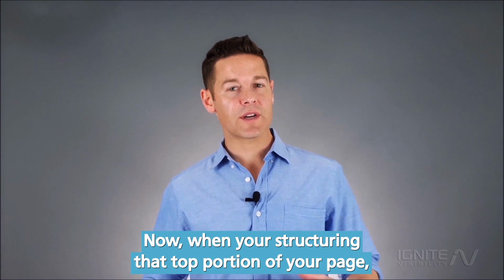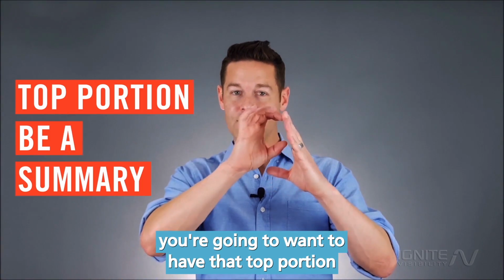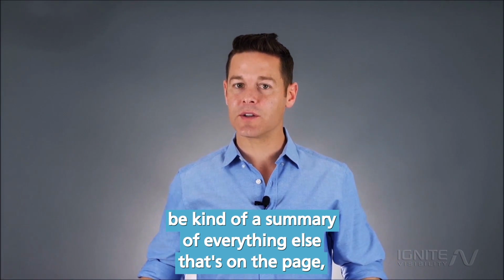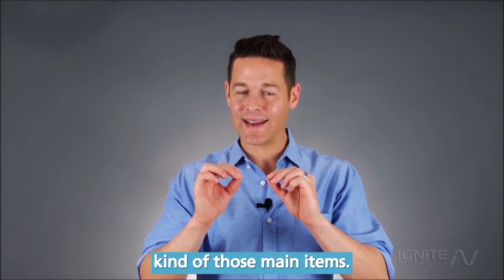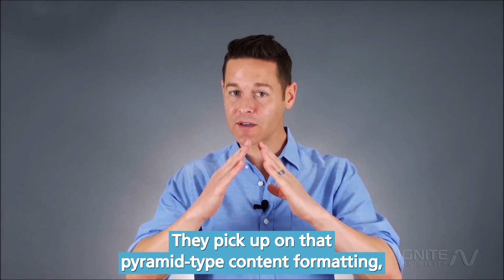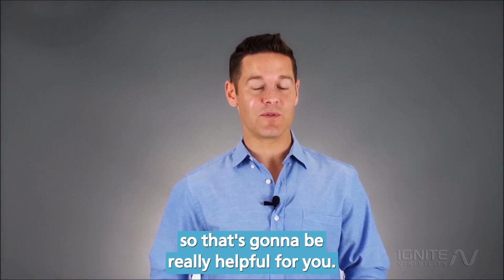Now, when you're structuring that top portion of your page, you're going to want to have that top portion be kind of a summary of everything else that's on the page, kind of those main items. Google really likes that. They pick up on that pyramid type content formatting. So that's going to be really helpful for you.